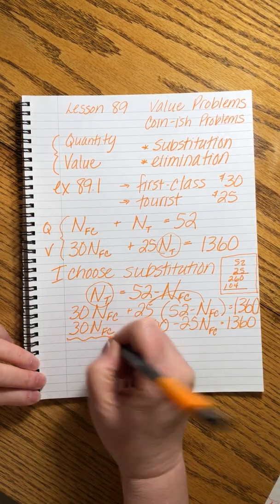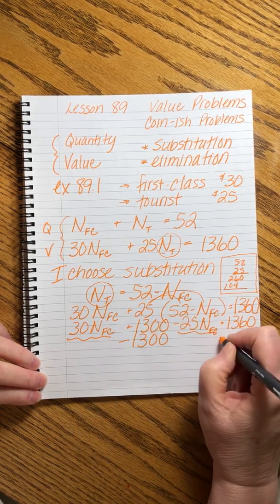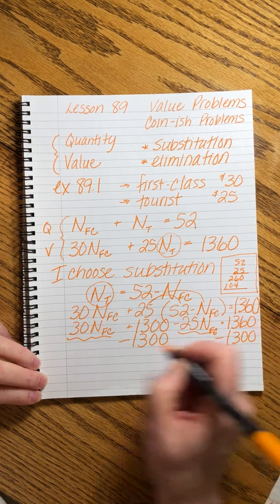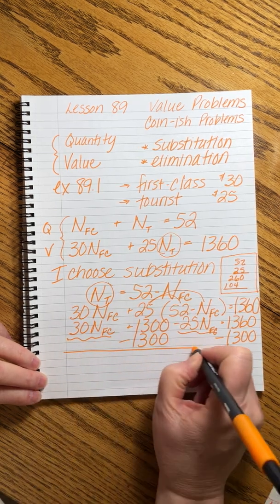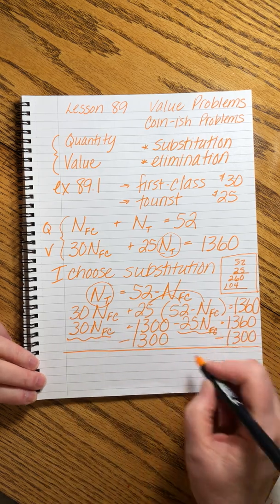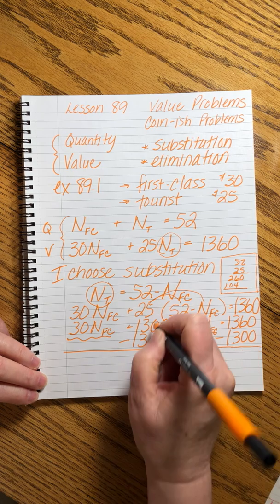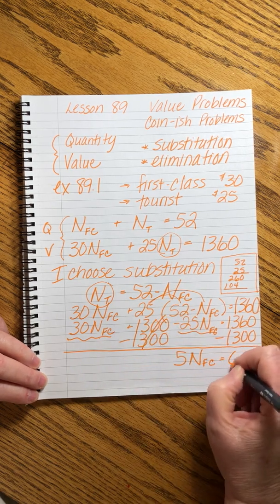I can combine like terms, and at the same time I'm going to subtract this 1300 from both sides. That's going to whittle my numbers down to a much more manageable thing. These two go together to make 5 times the number of first class. That cancels, and this equals 60.